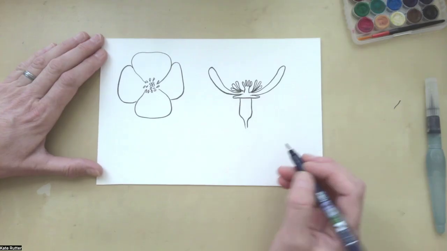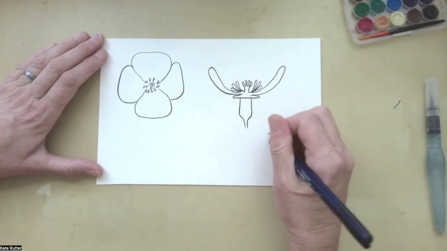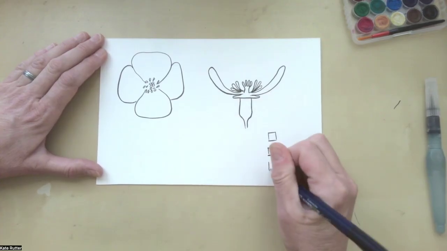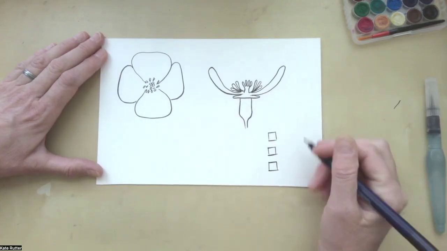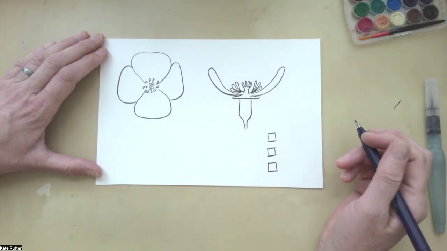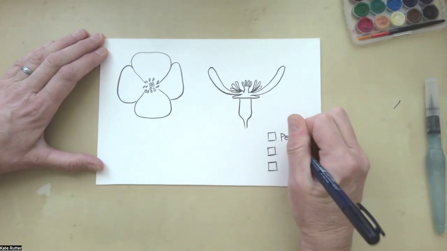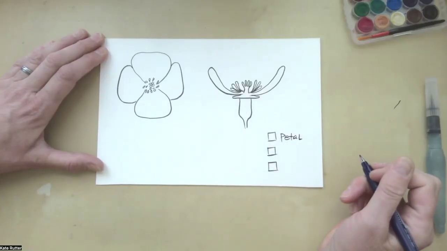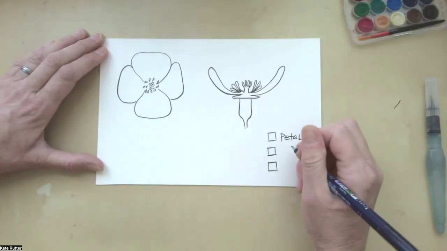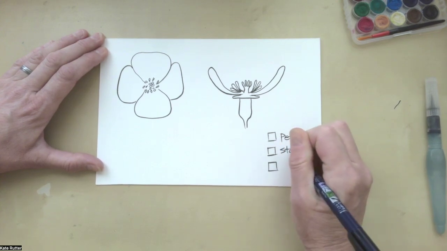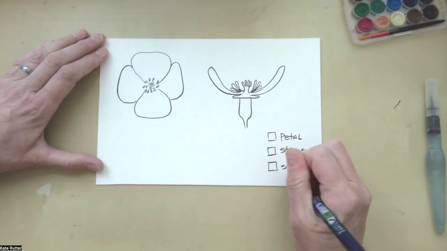What's interesting with symbolic color is that we can use it to identify the parts on both of these images without having to label absolutely everything, which might make it a little bit complicated to read. So let's identify via symbolic color the petals, the stamen, and the stigma.